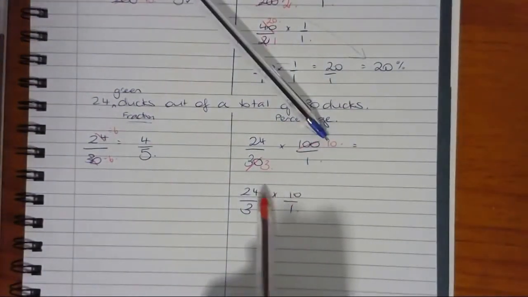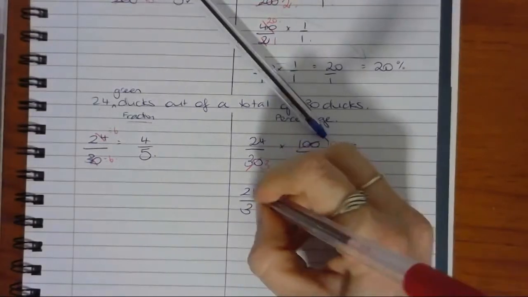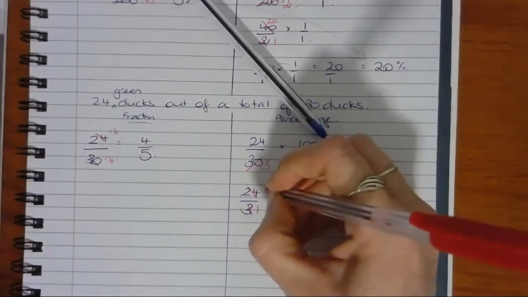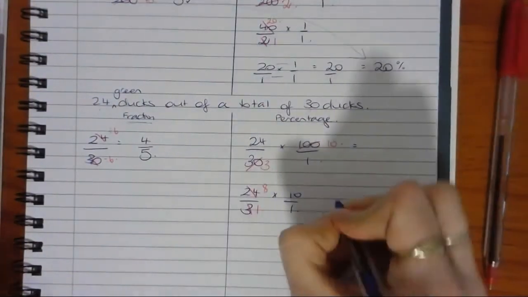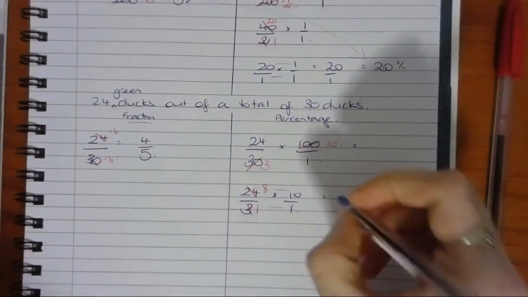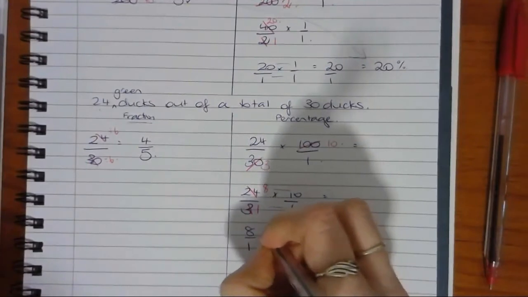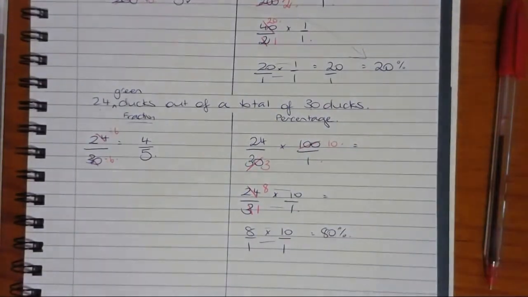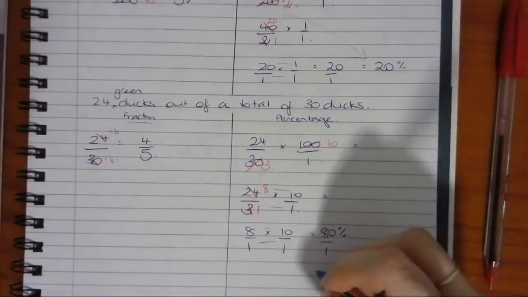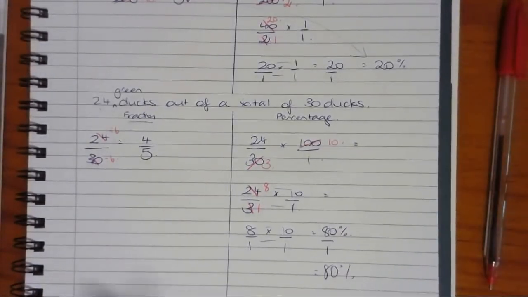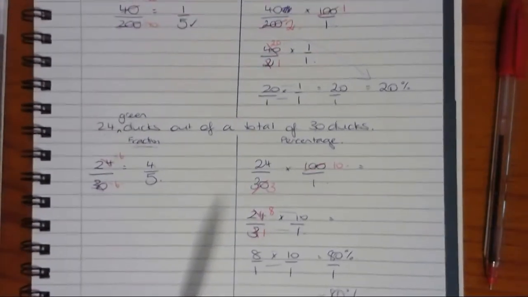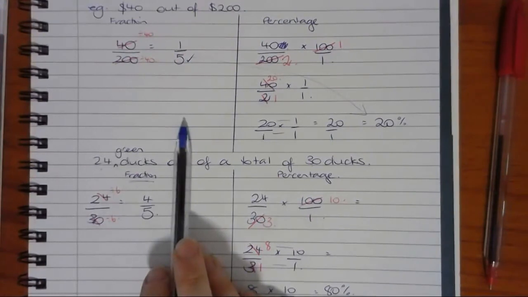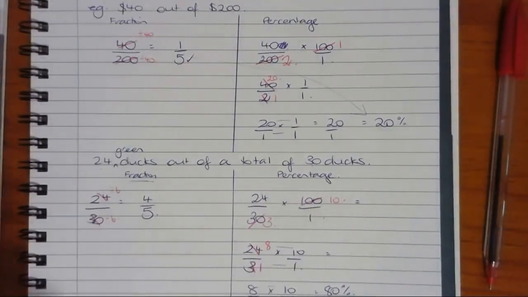Now here, you could multiply across the top, across the bottom, and simplify from there, but you can cancel again. So 3 goes into 3 once, 3 goes into 24 8 times. Multiply. Sorry, let's rewrite it. So that makes it 80 over 1, which equals 80%. Cool. Alright, so there's your two methods side by side. But again, sometimes if you're asked to do fraction and percent, try the fraction first, and then if it comes out at one of our really common fractions, you can jump straight to percentages, which would be really handy.